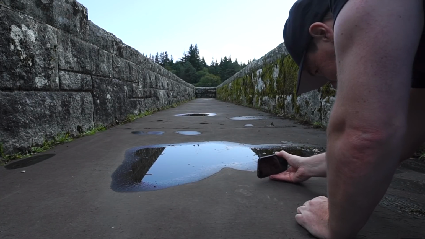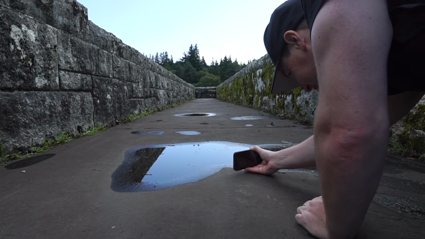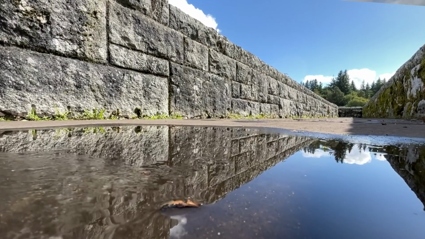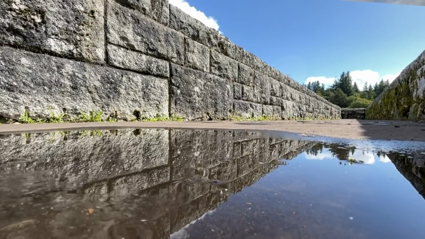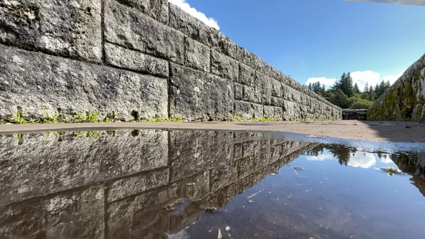I'm going to get low, shoot wide, and in slow motion, push forward. By using the reflection in this puddle, we've now created a much more interesting composition using both symmetry and leading lines. Okay, let's talk transitions, because these are another great way to help make your films and videos feel much more creative, and they're nice and easy to do.